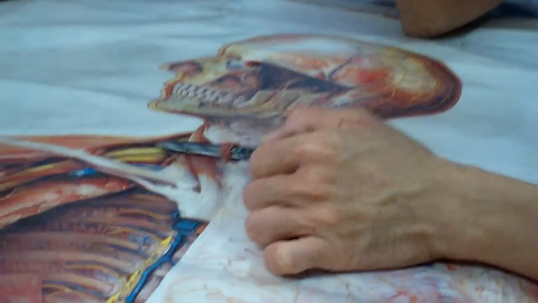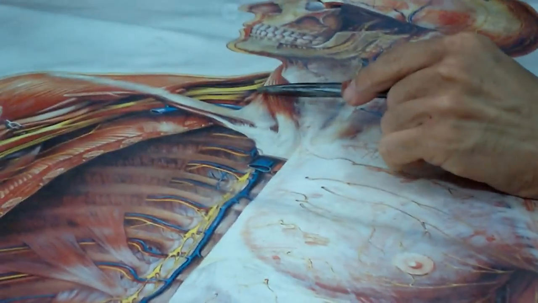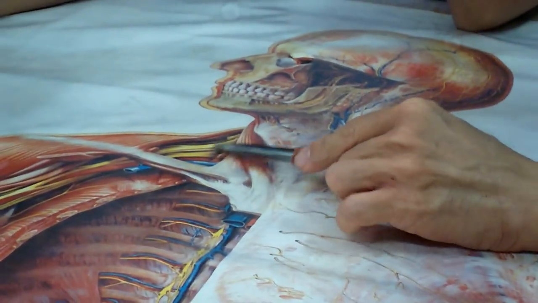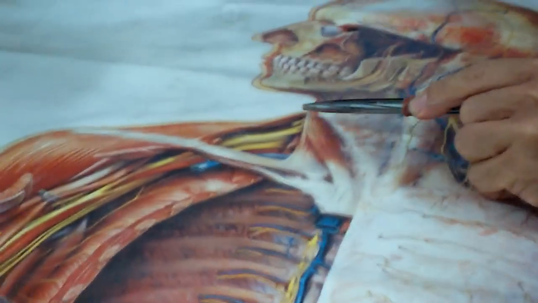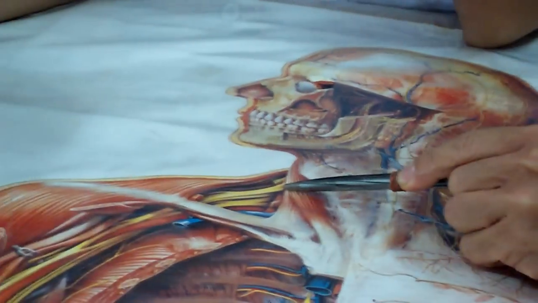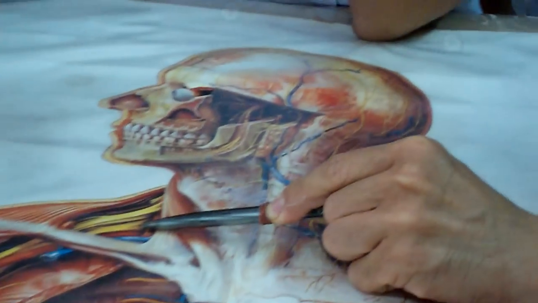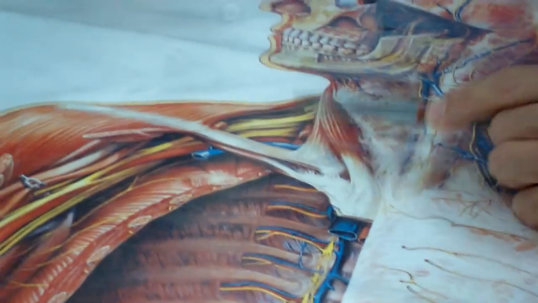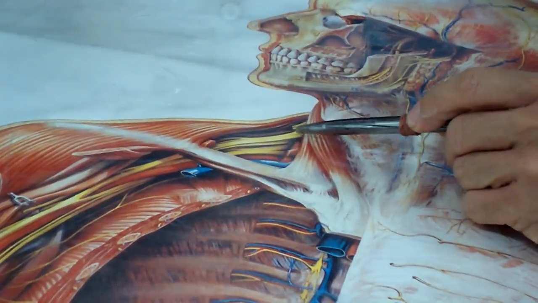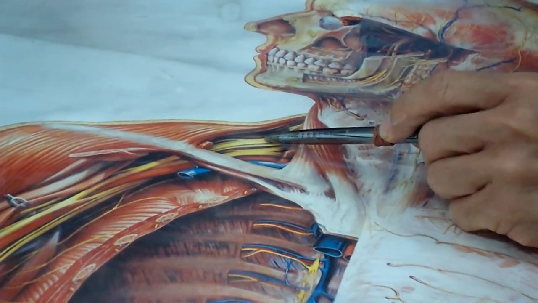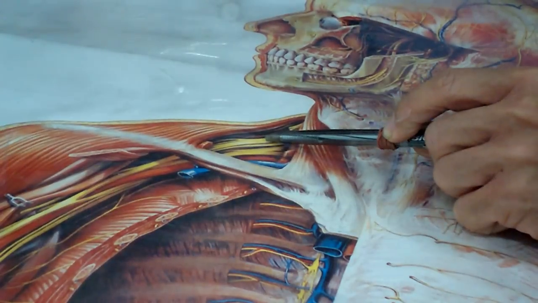Okay, na-master naman din yung brachial plexus, di ba? Bawas exam. Okay, so this area here, these are now your spinal nerve roots. So this would be your C5, C6, C7, C8, T1 spinal nerve roots. Now, your C5 and C6 fuse together to form your upper or superior trunk.